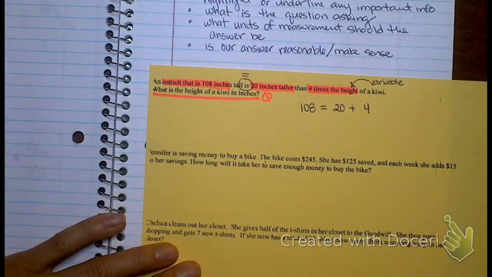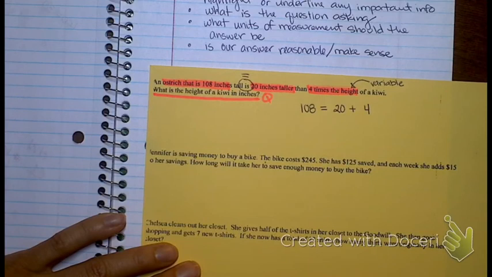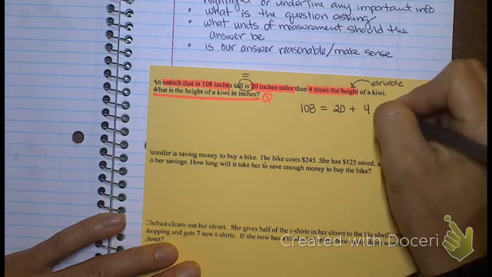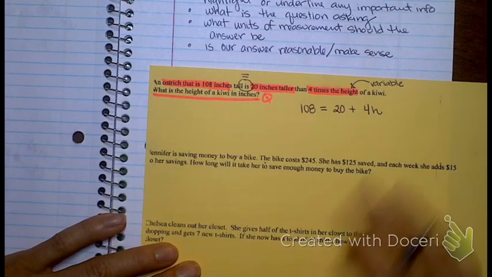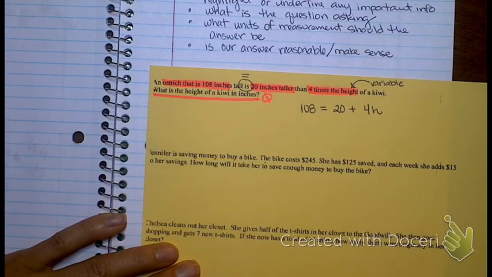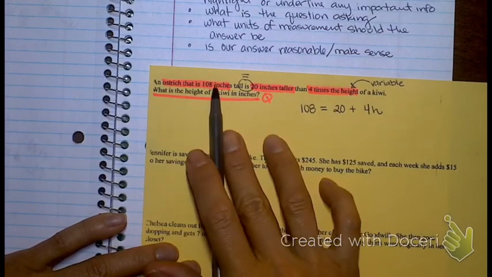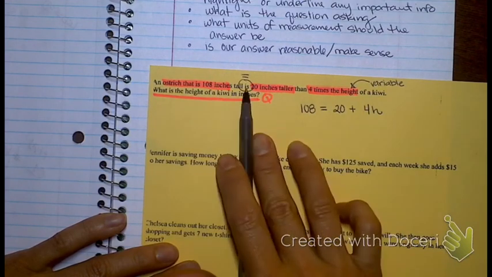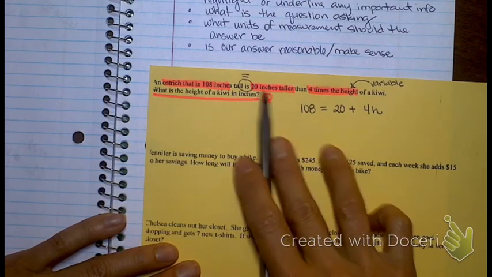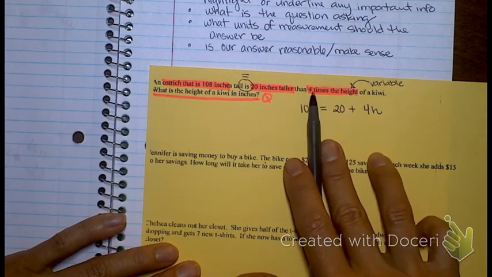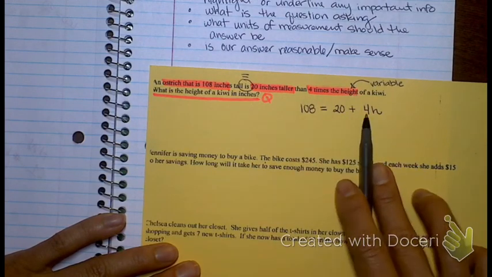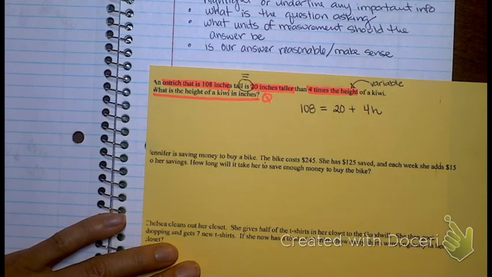So what letter do you guys want to use for your variable? H. So 4 times H, so 4H. Does that kind of make sense how we set up that equation? So the ostrich, which was 108, is, which means equals, 20 inches taller, so 20 added to 4 times the height of the kiwi, so 4H. Does that make sense there?